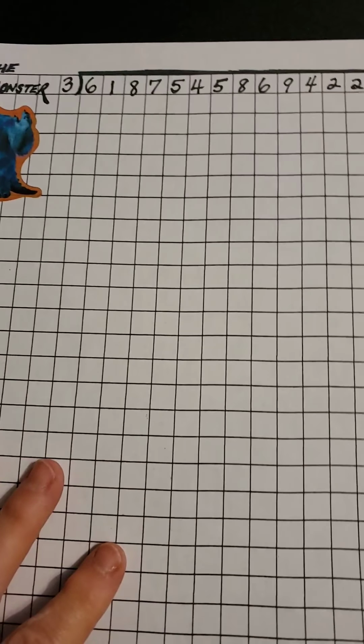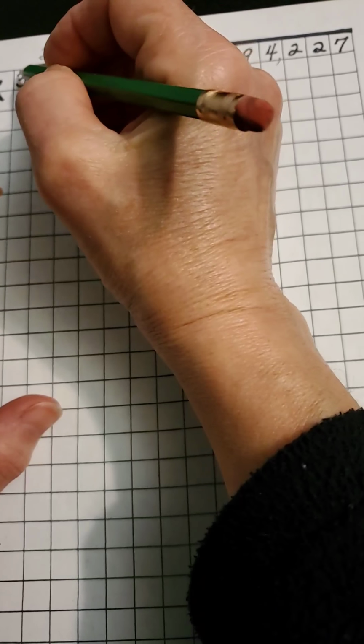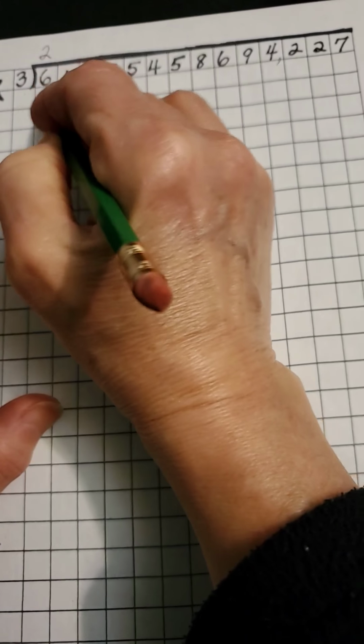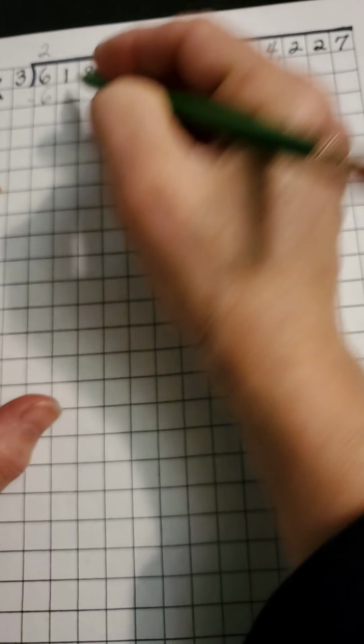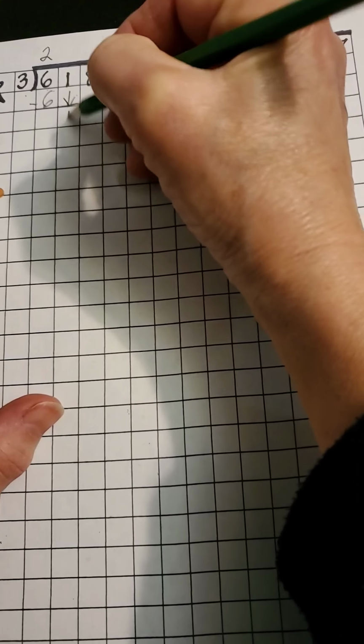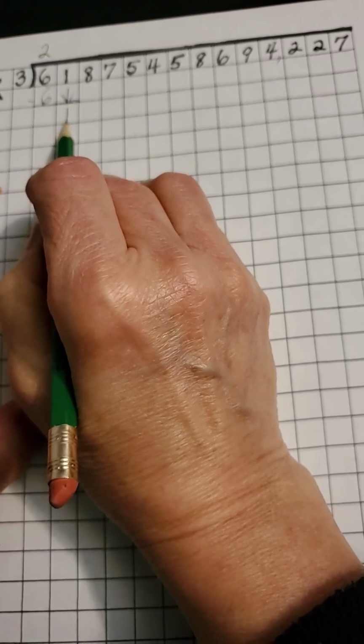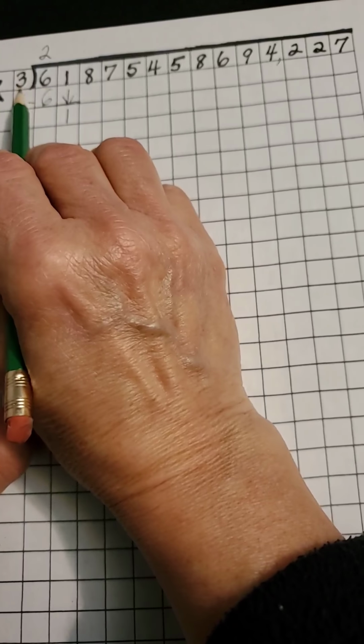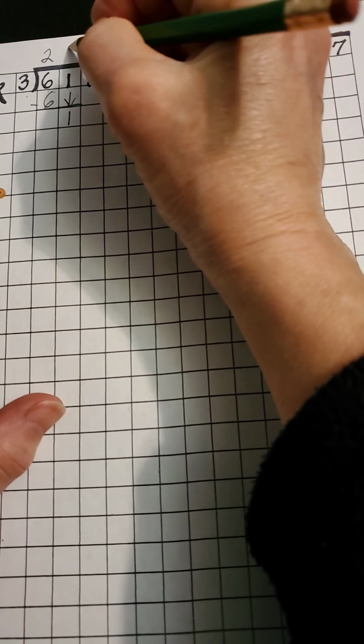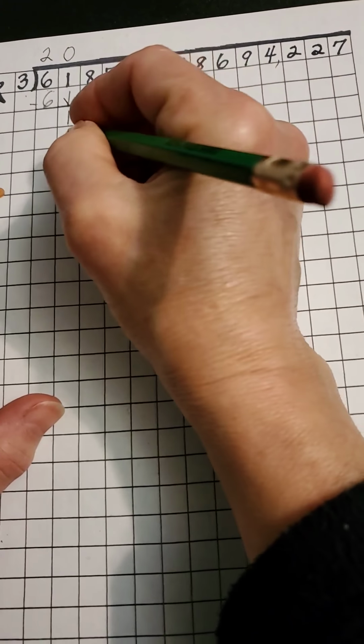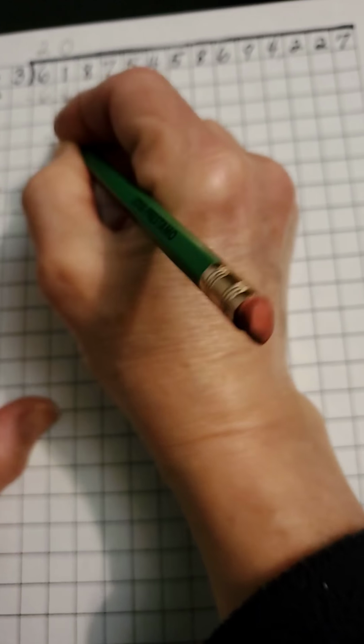We're looking at our divisor of 3. We see 6 is larger than 3, so we know we can divide it. We're going to take 2. 2 times 3 is 6. And we're going to subtract, and we get a 0 here. So we're going to bring down our 1. Now, 1 is too small for us to divide by 3. So we're going to put that 0 in. 0 times 3 is 0. And then when we subtract, we get 1.